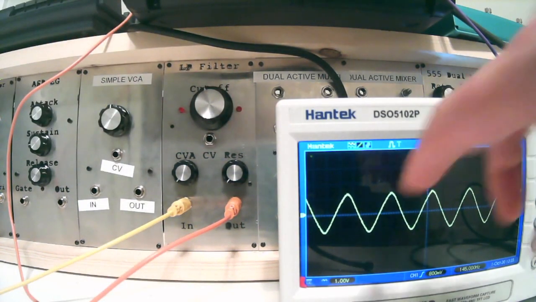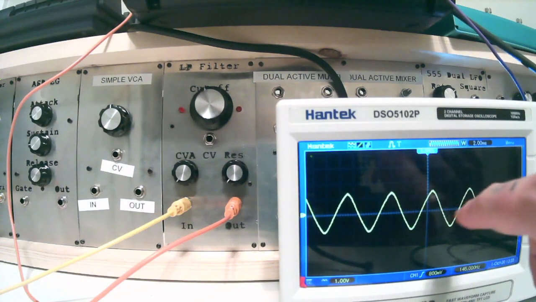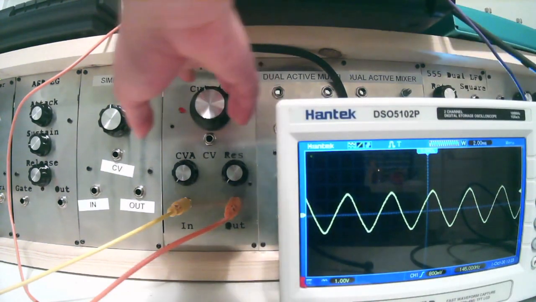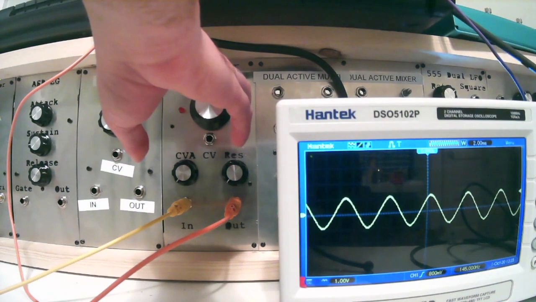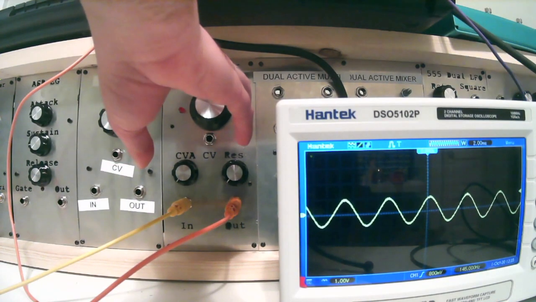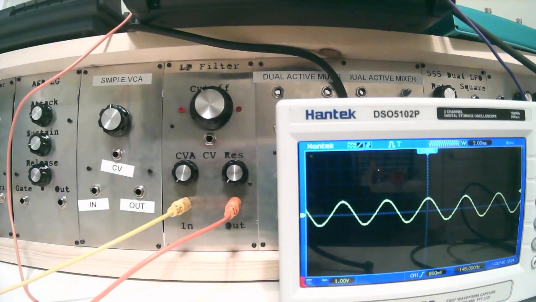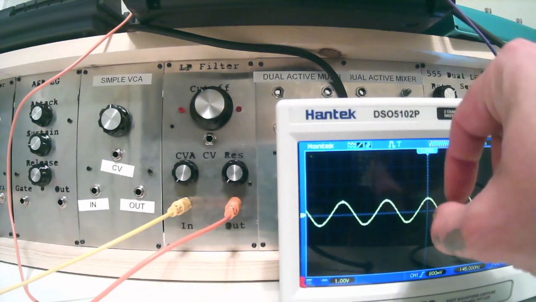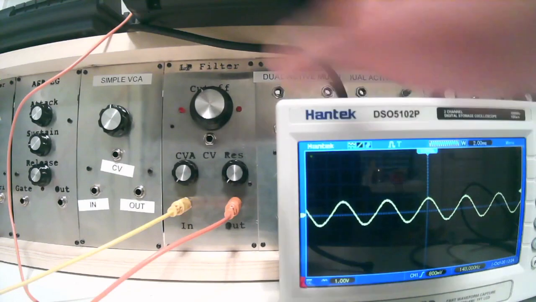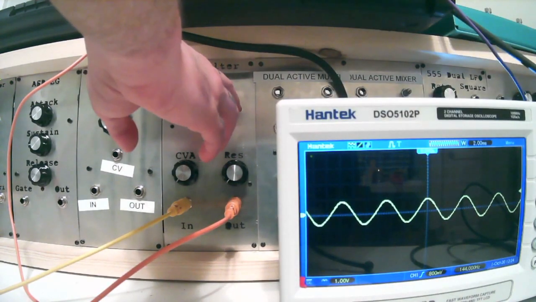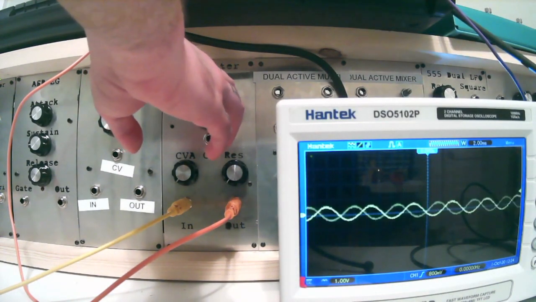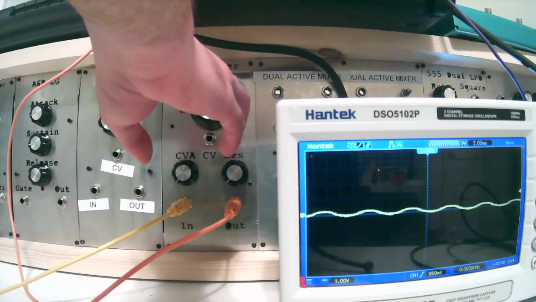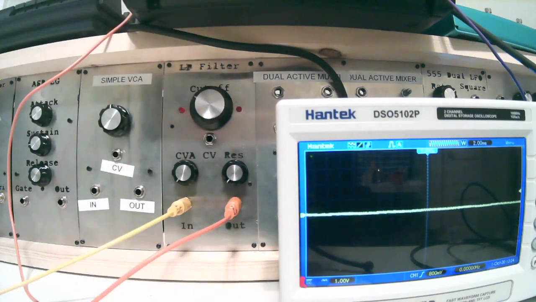And you'll see as we do that, we get a rounder shape on the oscilloscope. We also lose some of the amplitude of the wave, right? The waveform has less peak to peak as we start to round off the top end, to the point where eventually it'll actually collapse and we won't hear anything.